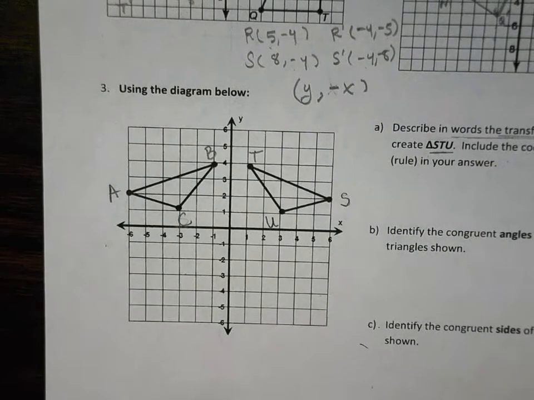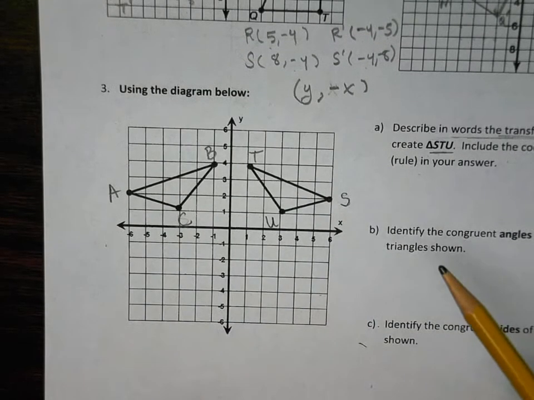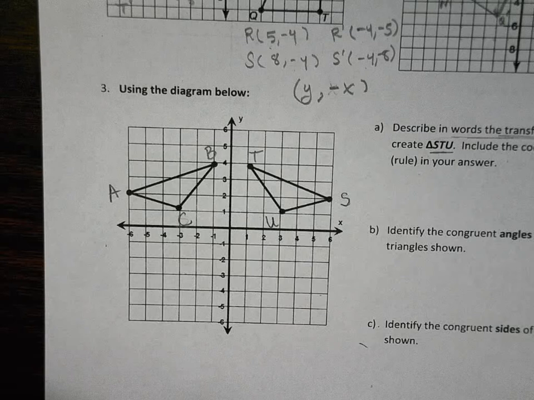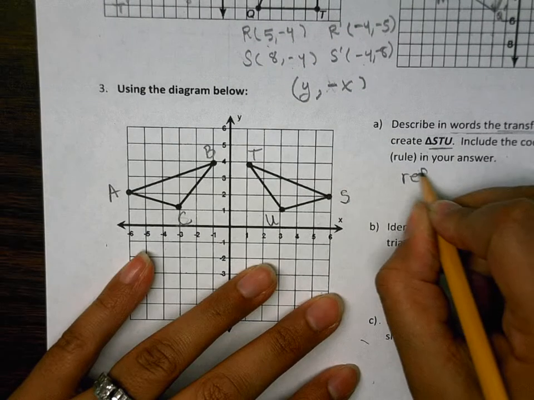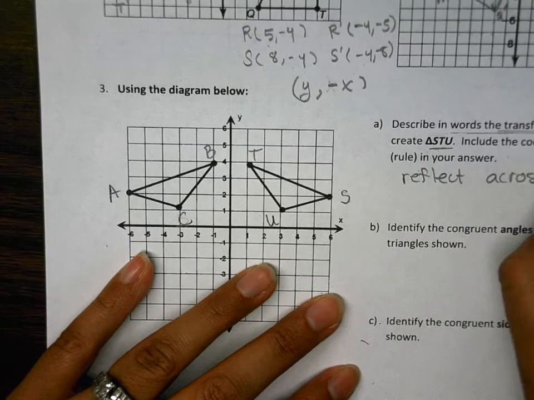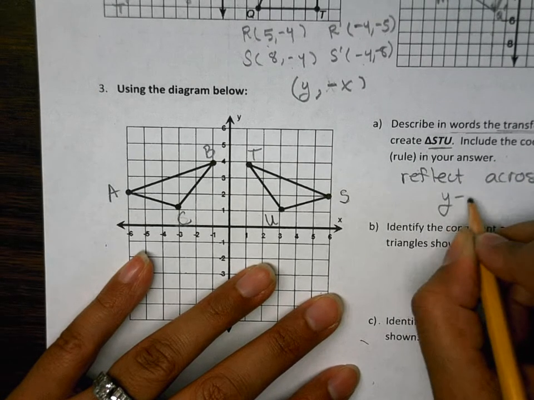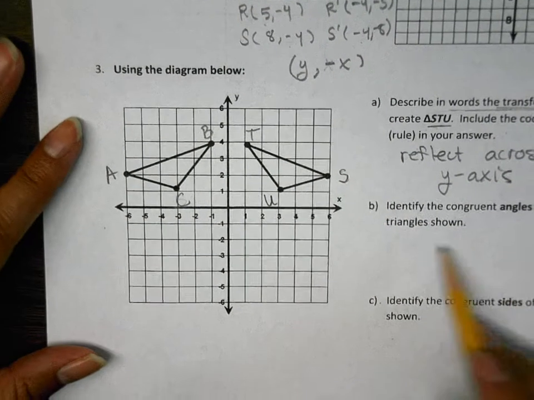All right, a volunteer, hand up to tell me what it is in your own words. I saw a few hands up earlier. Yes, right here. Reflect across the y-axis. Okay, reflect across the y-axis. Identify the congruent angles of the triangle shown.